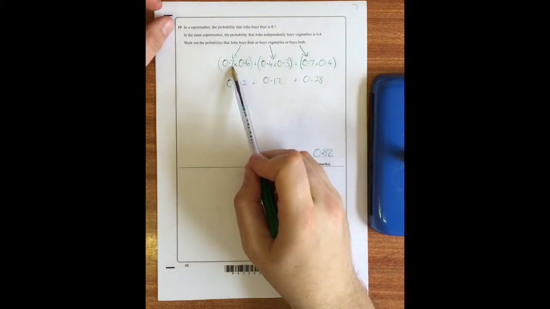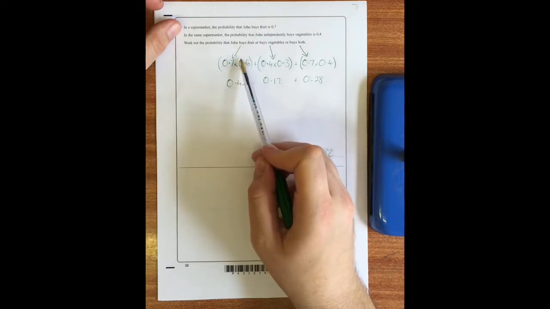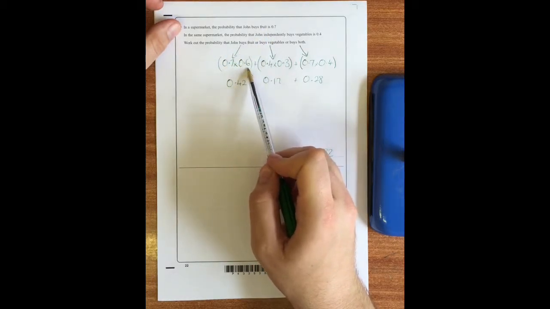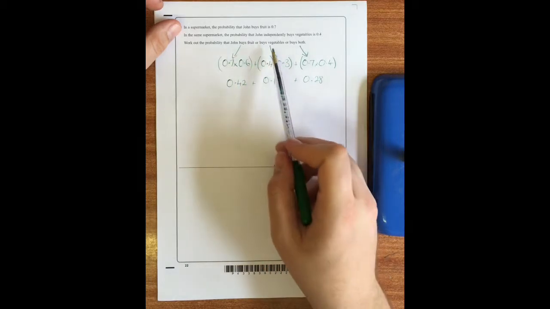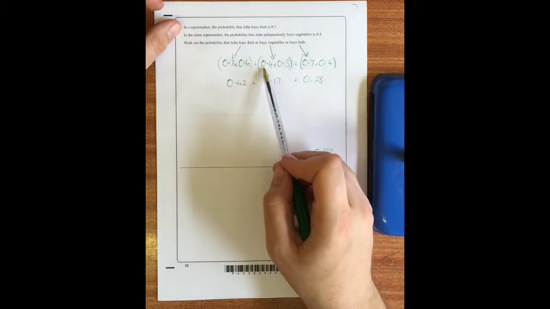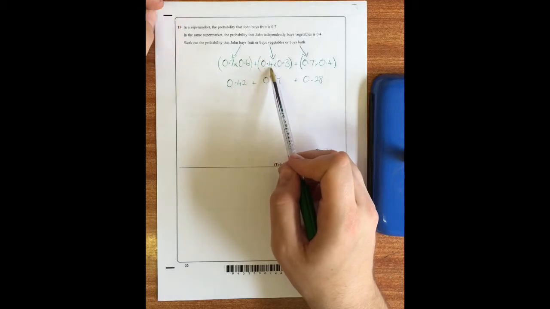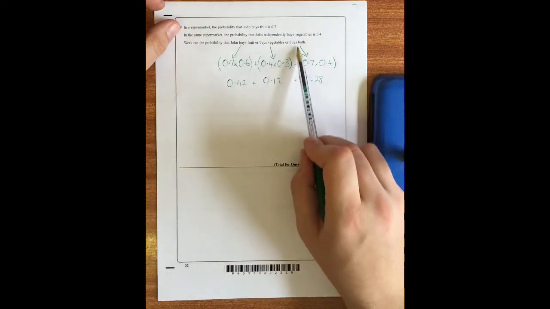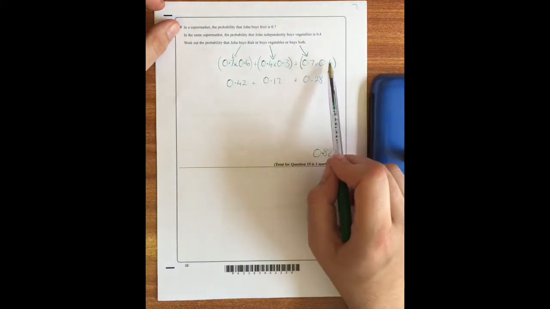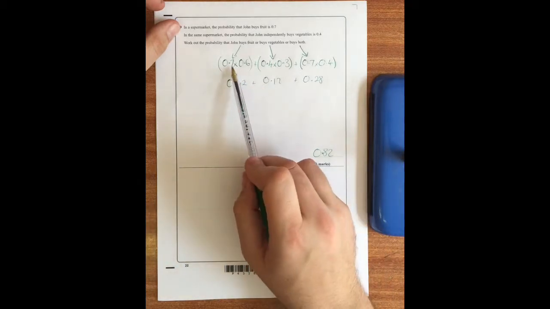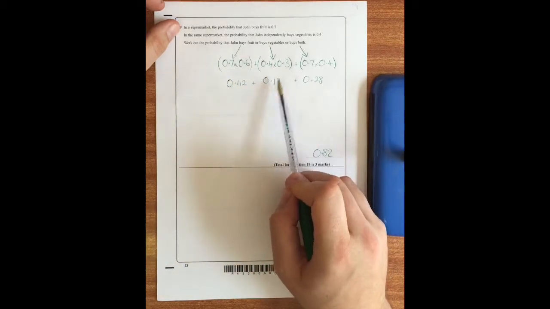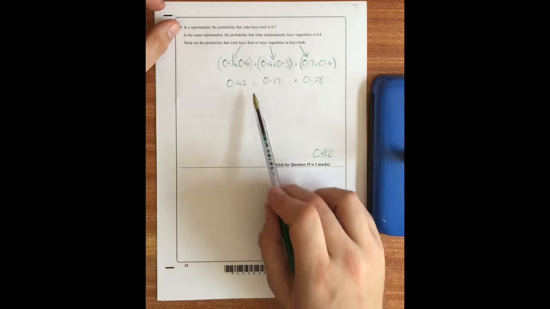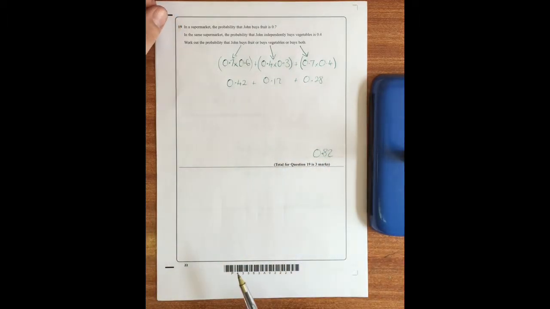The probability of him just buying fruit is 0.7 times the probability of him not getting vegetables, which is 0.6. The probability of him just buying vegetables is the probability of him buying vegetables times the probability of him not buying fruit, which is 0.3. And buying both is the probability of him buying vegetables and fruit as well. So if we multiply that, that's 0.42, that's 0.12, and that's 0.28. Add those up, you get 0.82.